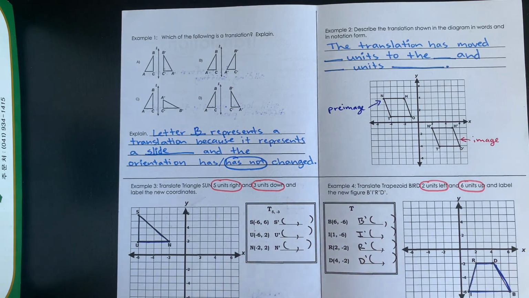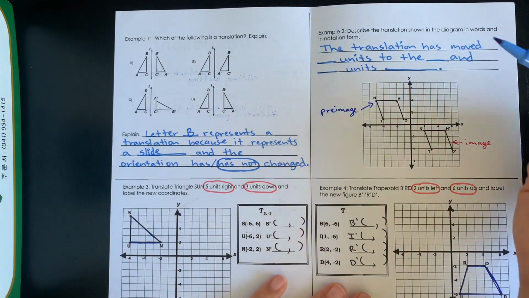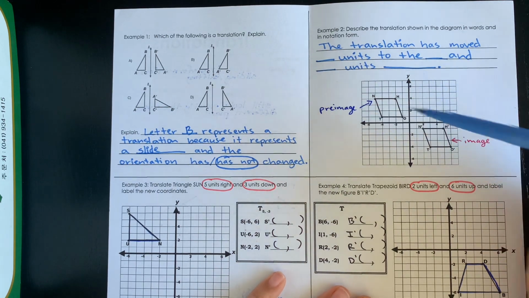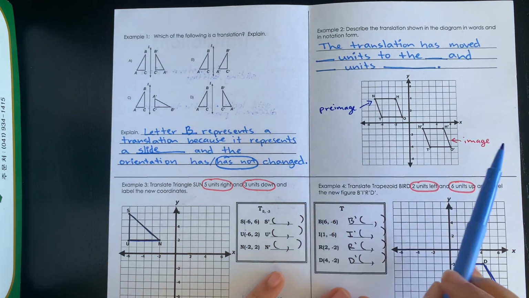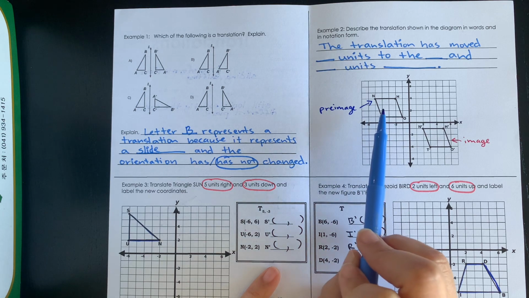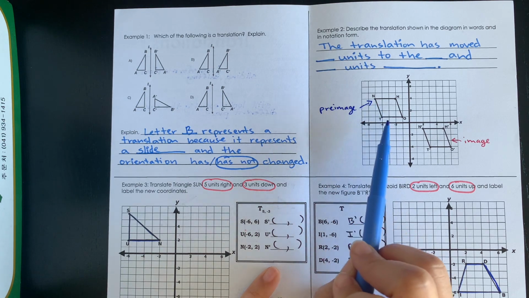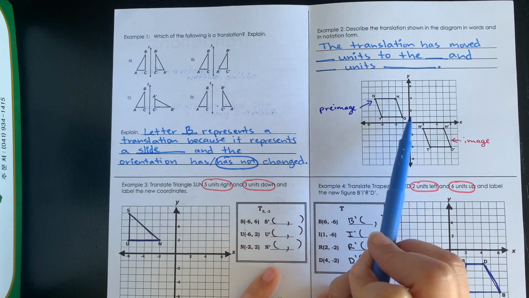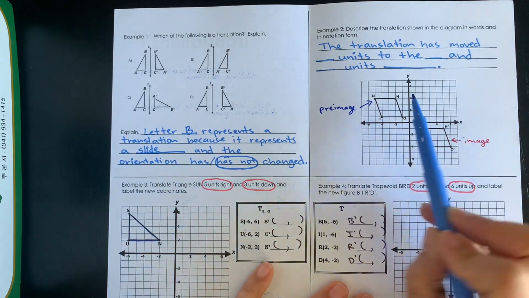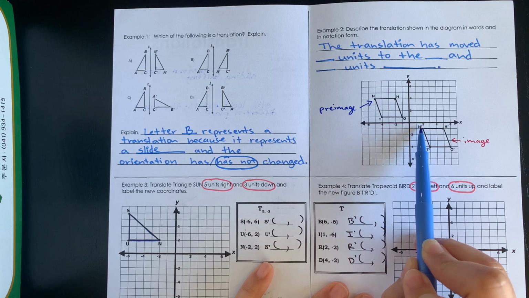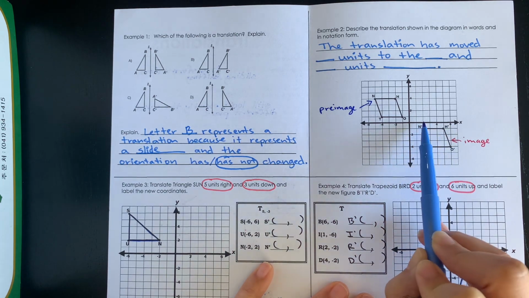Now let's actually do a translation. What we're going to do is figure out what happened here. I know this isn't marked on your paper, so please go ahead and interact with your notes. Half the battle is just knowing which one is the pre-image and which one is the image. So in this second example, we have NHOT, they don't really label it here. This is a parallelogram. Notice how there's just the letters, whereas this one over here has these little tick marks on them. In geometry, those are called prime notations.